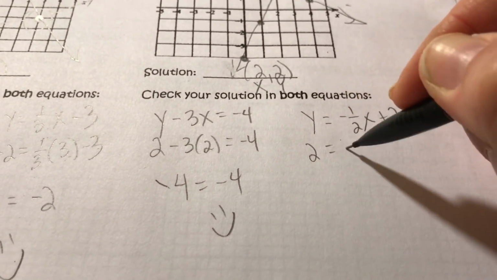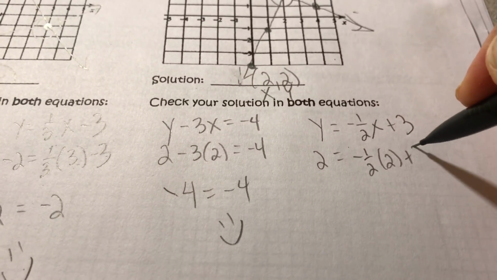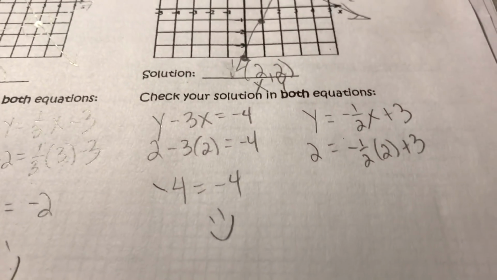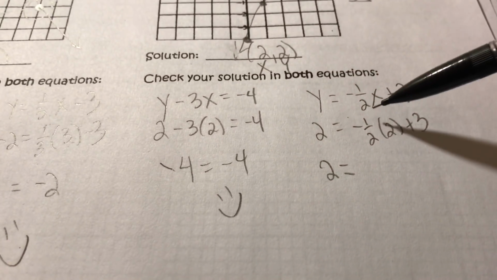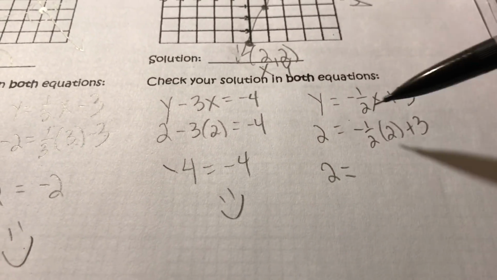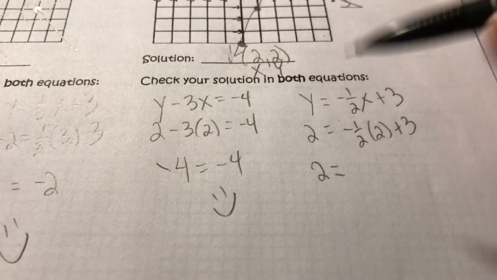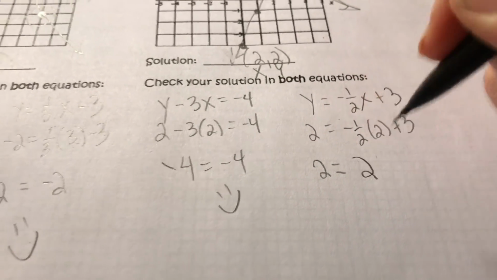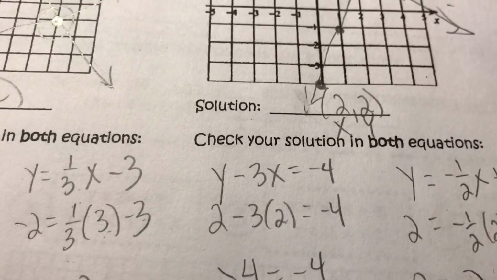So 2 equals -1/2 times 2 plus 3. All right, here we go. But -1/2 of 2 is -1, plus 3 is 2. But you can plug all that in your calculator. Works for that one too, so you know that your solution of 2, 2 is correct.